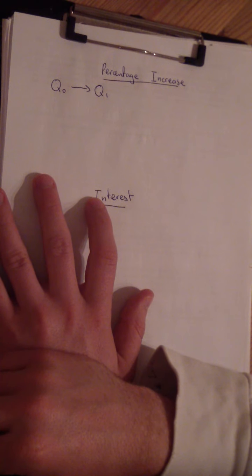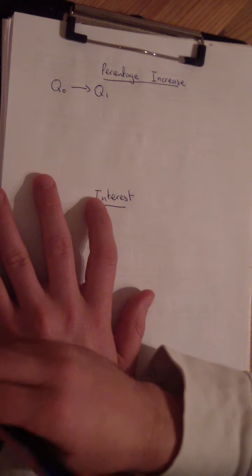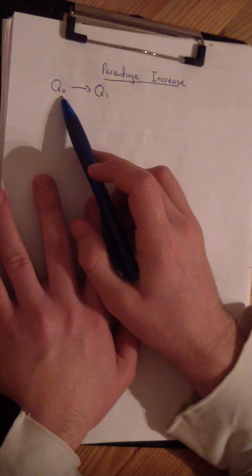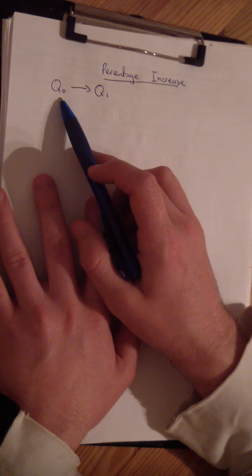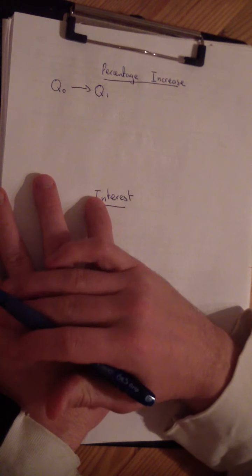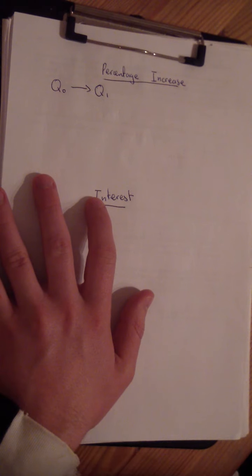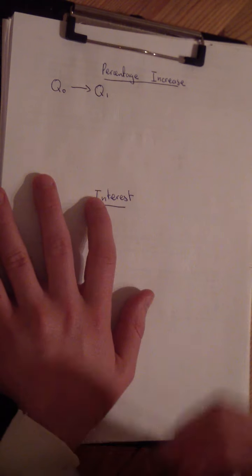Before financial maths came on the scene, you would get 1% of this, multiply it by whatever. If it was 6%, you'd multiply it by 6, and then you add it to this to get this. But it's kind of a long way, not necessary. What is a lot better is something like this.